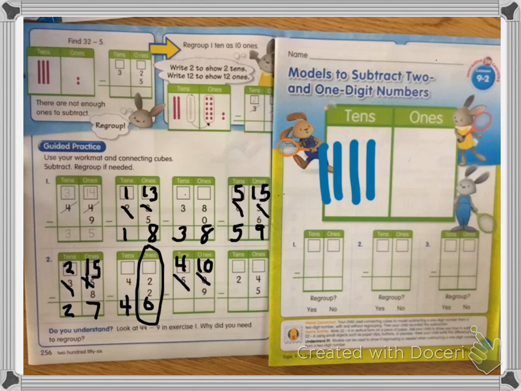Taking 1 away and giving it to the 1s. 1, 2, 3, 4, 5, 6, 7, 8, 9, 10. Now 10 minus 9. I'm going to cross out 9. 1, 2, 3, 4, 5, 6, 7, 8, 9. And if you want to do this on a whiteboard, that is fine. 10 minus 9 is 1. I have 1 left over. And 4 minus 0 is 4.